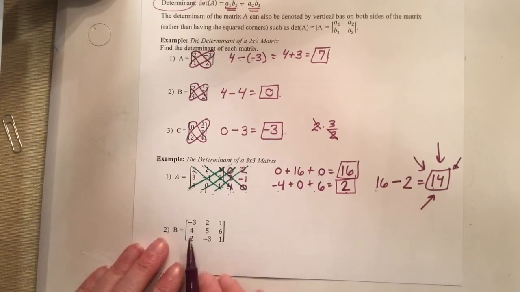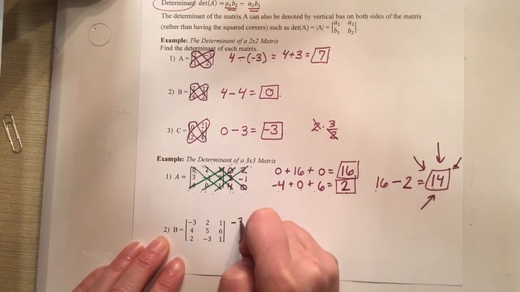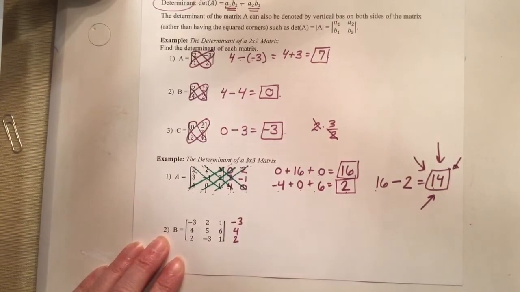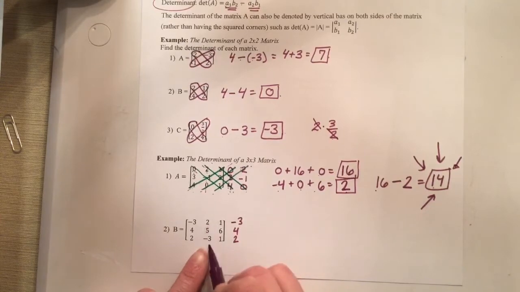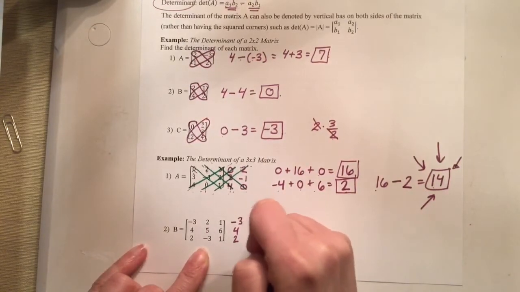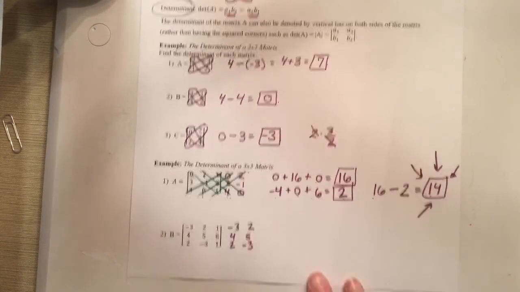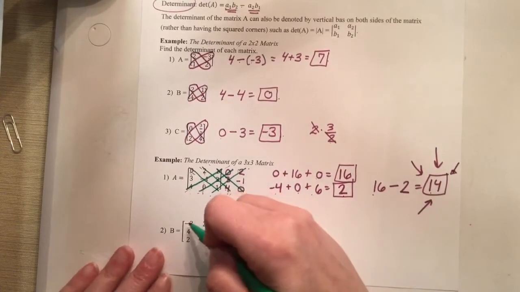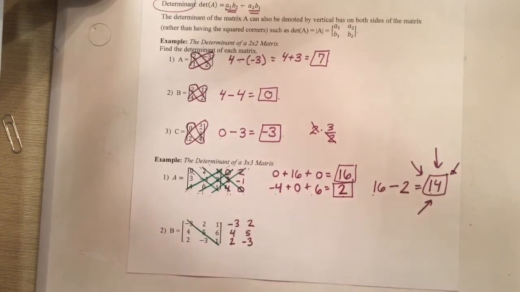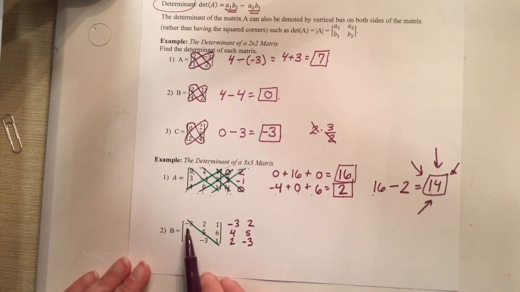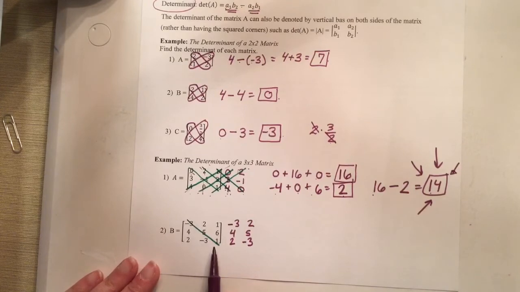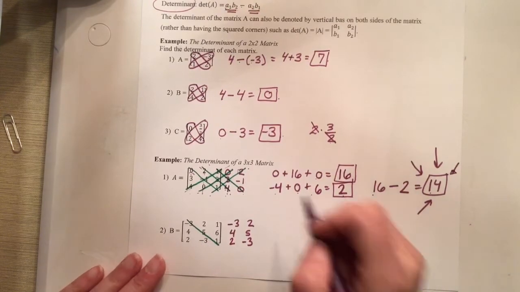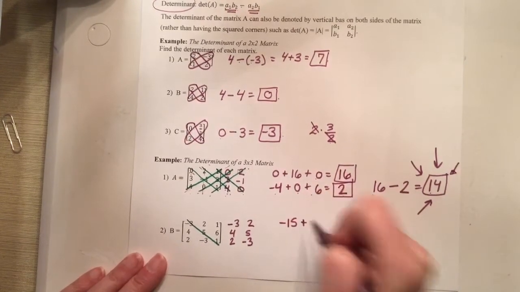If it's a 3 by 3, step 1, you have to take the column and write it on the outside. Now you take the second column and you write it to the right of the first column. So that would be your first step. Now you start in the upper left corner, you draw a diagonal line that goes through 3 values. You multiply these values. -3 times 5 is -15. -15 times 1 is -15.